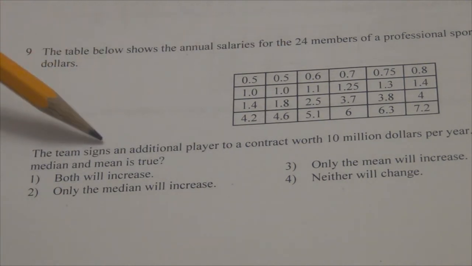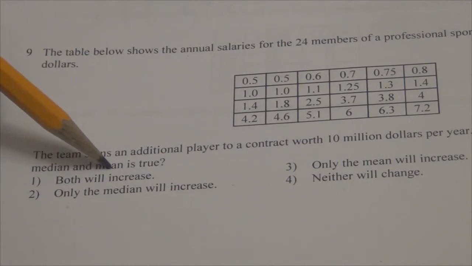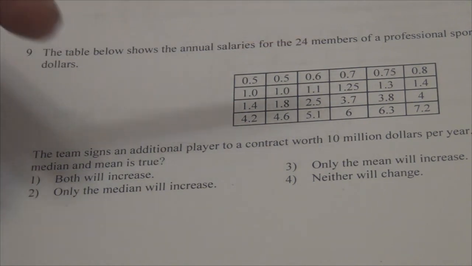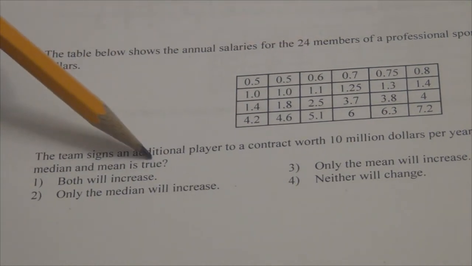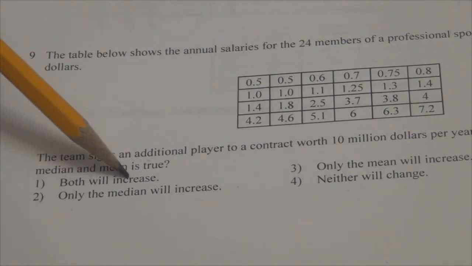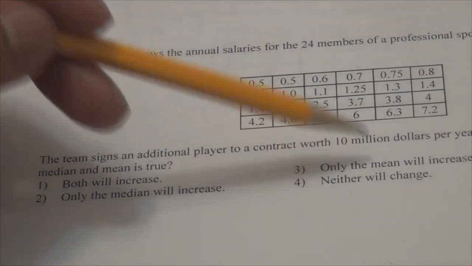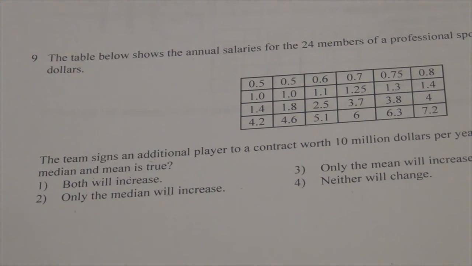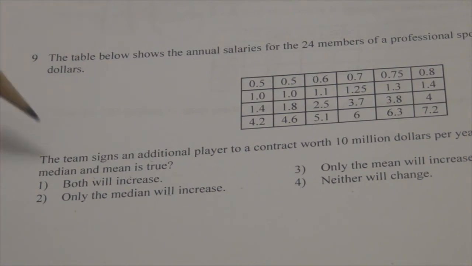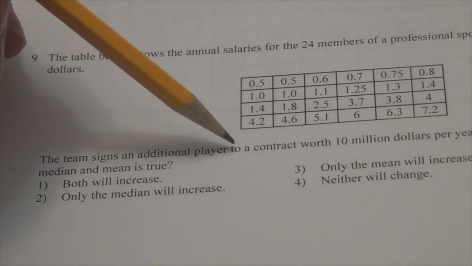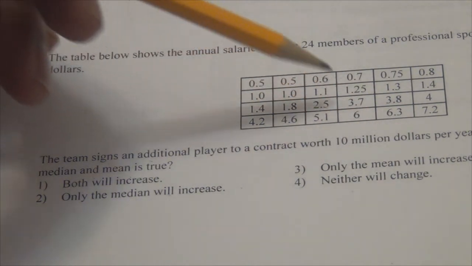Let's see. Which statement about the median and the mean is true? Both will increase. Only the median will increase. Only the mean will increase. Neither will change. Well, let's see. The team signs an additional player, one more player, to a contract worth $10 million.